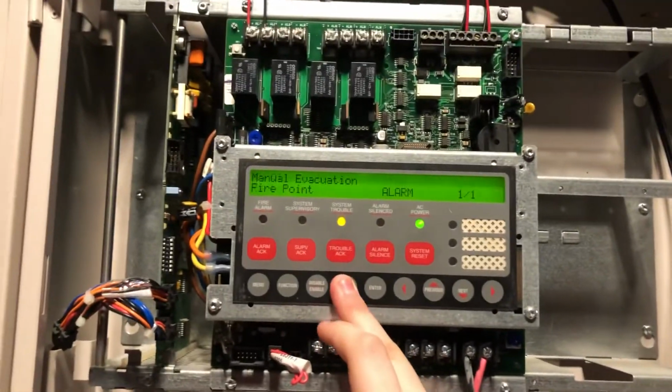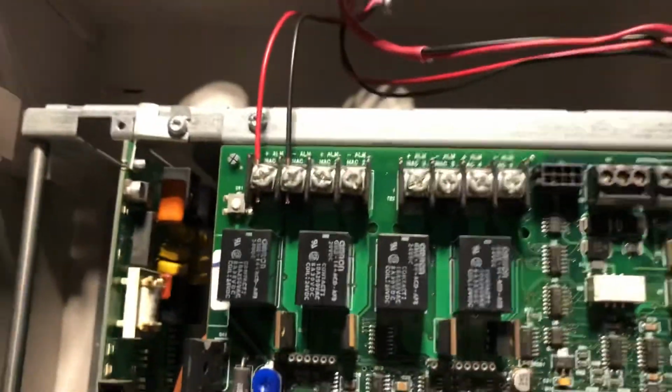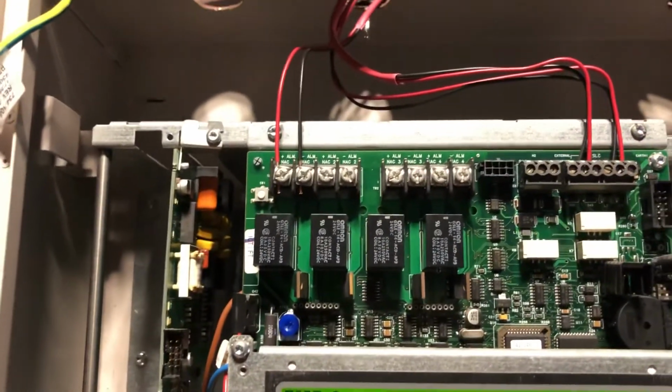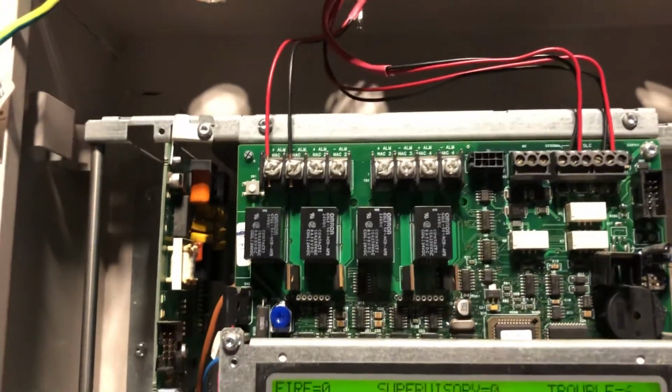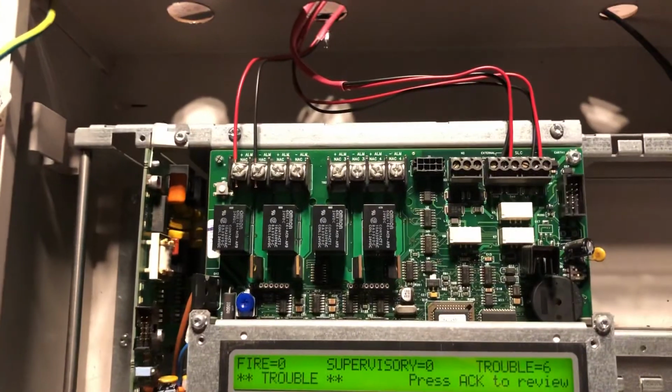Alright, I can exit and clear. So let's go through all the terminals. So top left of the board, you will see these 8 big terminals. These are NAC circuits, all of which can be programmed to different functions. So NAC 1, 2, 3, and 4. There's a card that you can get, plugs into this and this, that can allow you to do Class A.